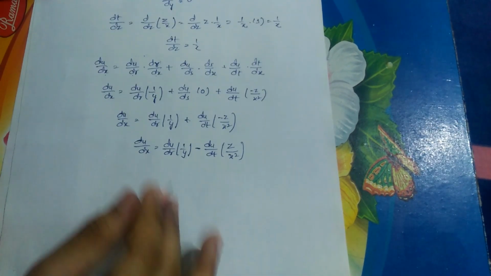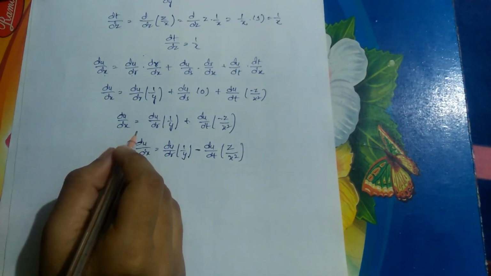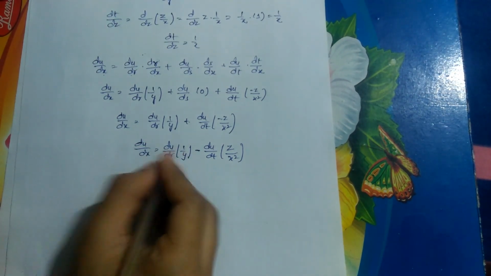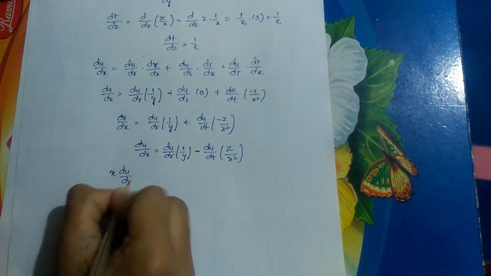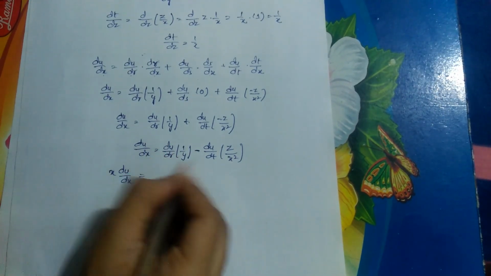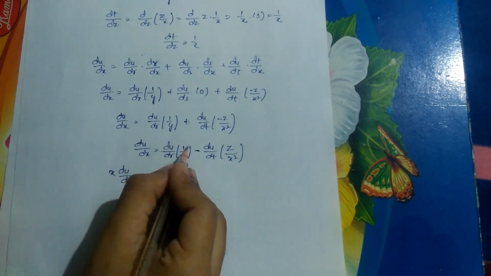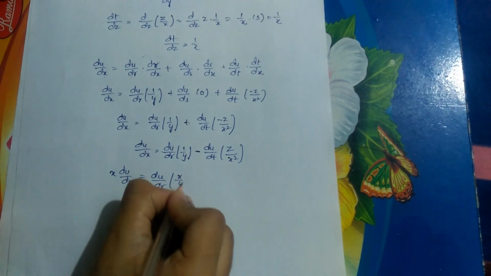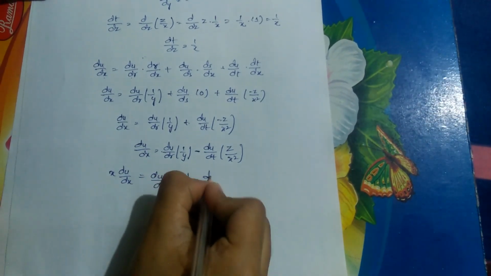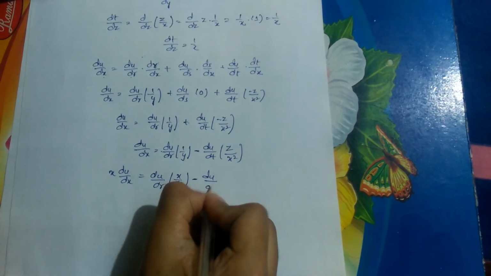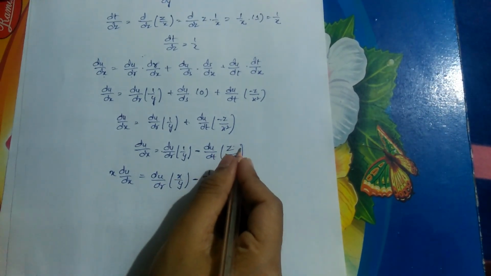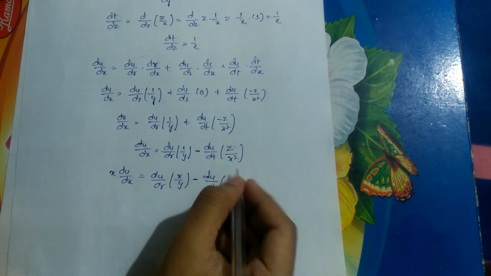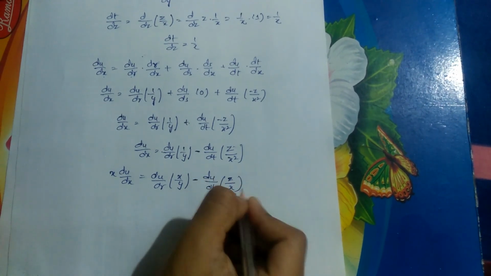Now as in our required proof, we have x into ∂u/∂x. So now multiply x on both the sides. So x into ∂u/∂x is equal to, when x is multiplied on the right hand side, it goes inside, then it becomes ∂u/∂r of x by y minus ∂u/∂t of, when x is multiplied here, one x and another x in the denominator get cancelled, then it becomes z by x.